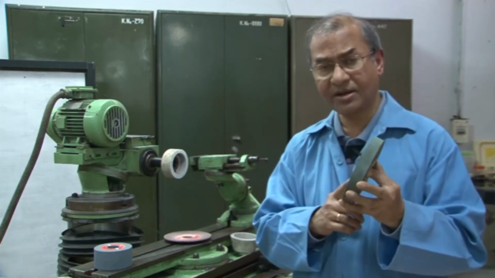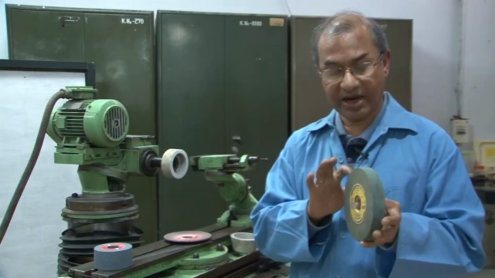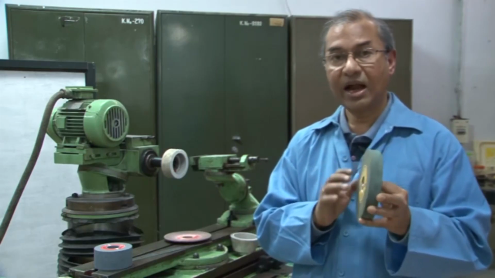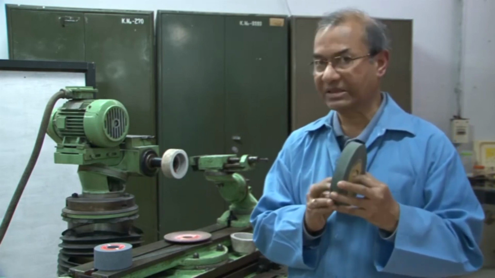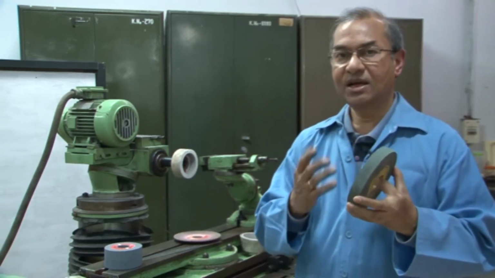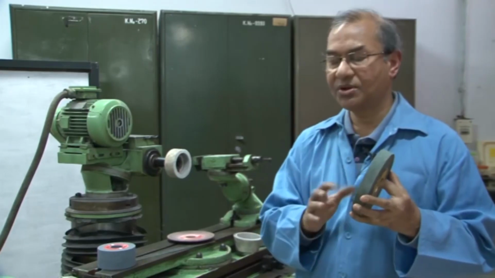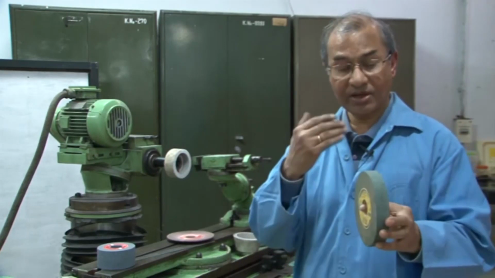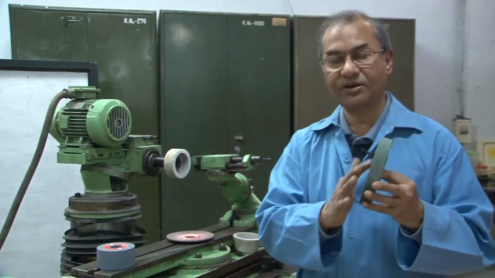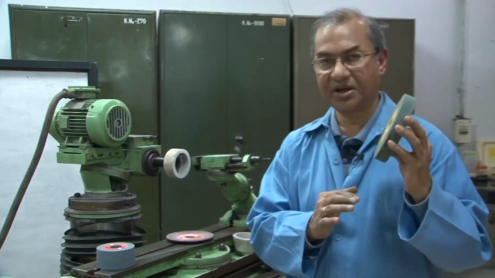Now, the diamond grinders are very expensive because the grains are diamond grains, and they are used exclusively for very hard and brittle materials. Glass, for example, can be ground only by using diamond grinding wheels. So, that is the first parameter, that is, what kind of abrasive materials you can use in a grinding wheel.